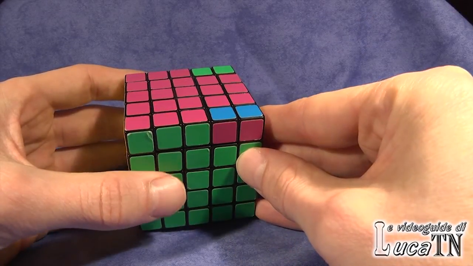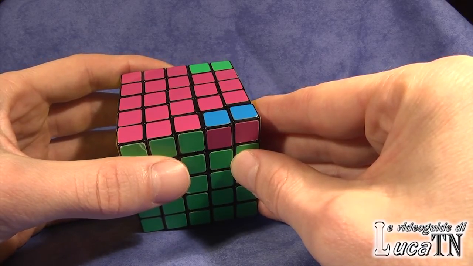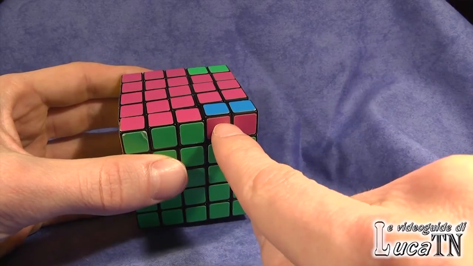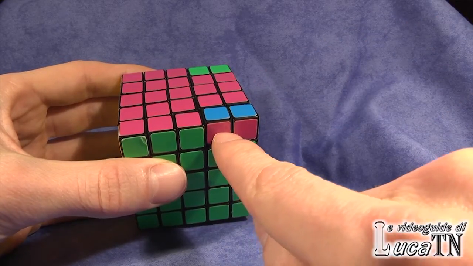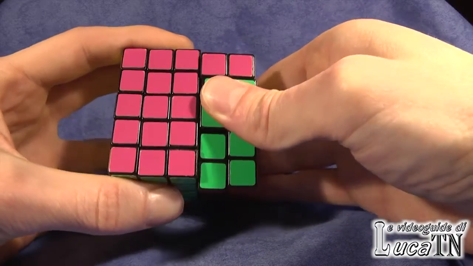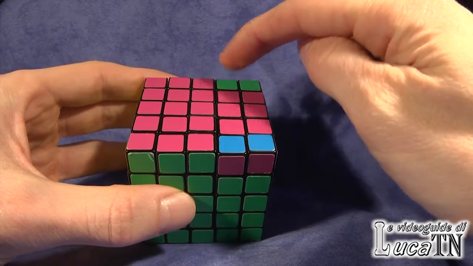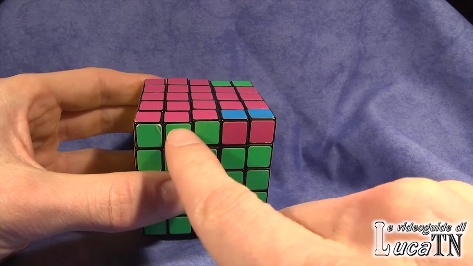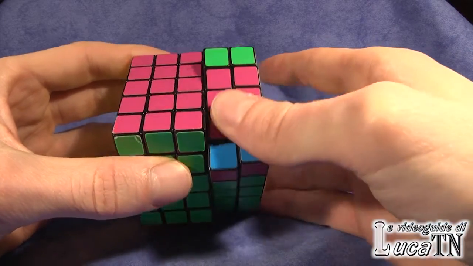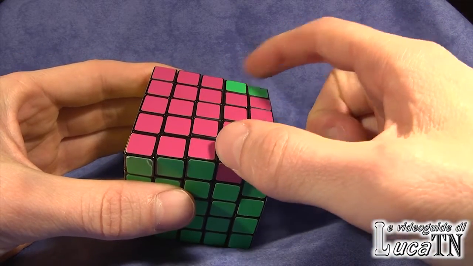This is the second case that may occur as parity error when trying to solve the 5x5 Rubik's Cube. And this is when this part of the edge has to be lined up with these two in the back side of the cube, you see, okay? And this one has to be lined with these two, like this. Okay, so in the end we have to invert these two with each other.